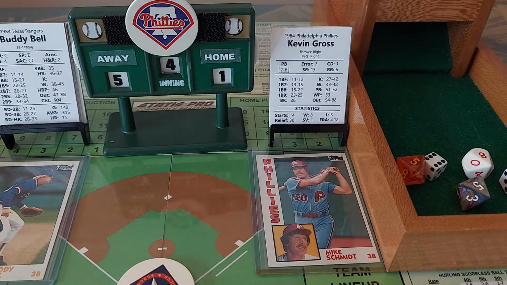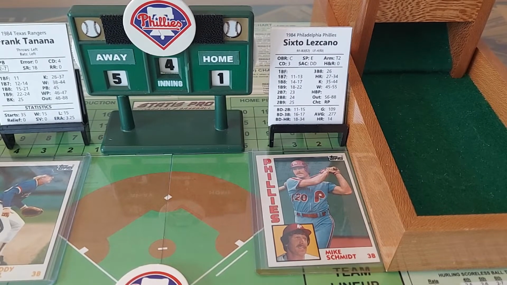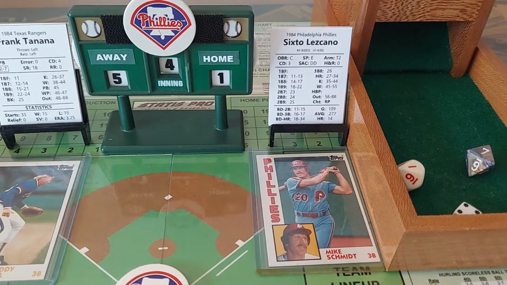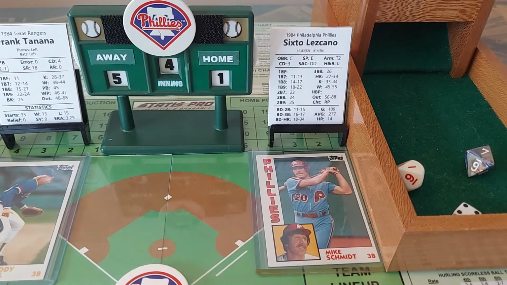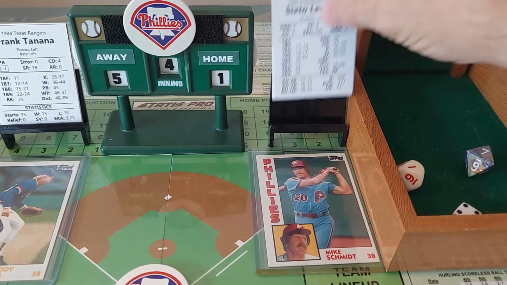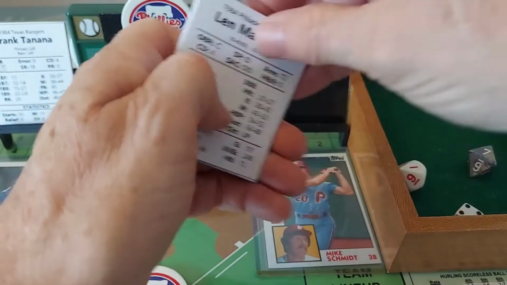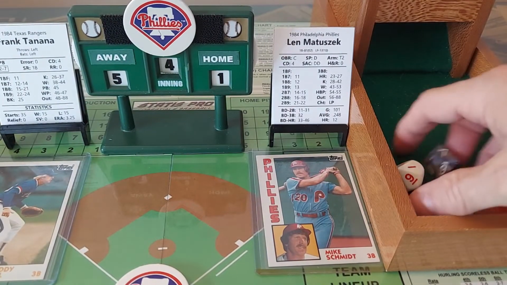Texas leads 5-1. First up for Philadelphia is Sixto Lascano. He came over to Philadelphia from the Brewers. Here's a pitch to Lascano. 9 off of his card, and 77 will be an out. RP is a pop-up to first base, caught by Pete O'Brien. 1 out. Here's the Philly first baseman, Lynn Matusak.